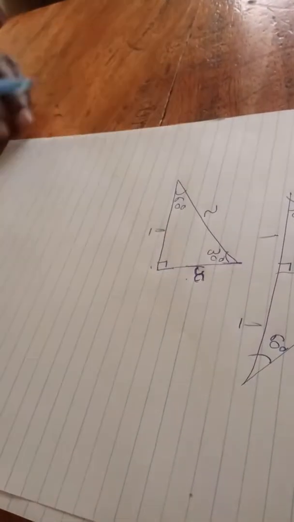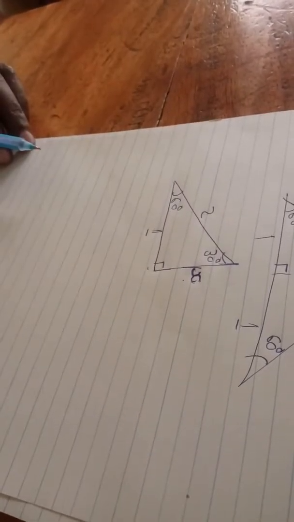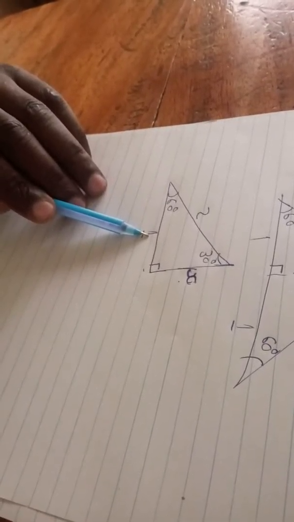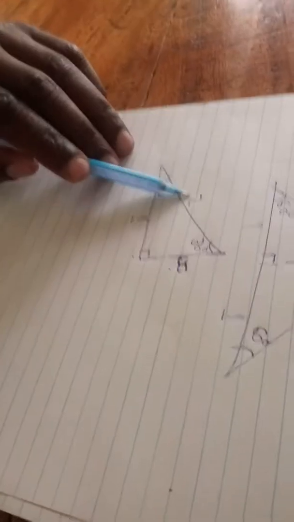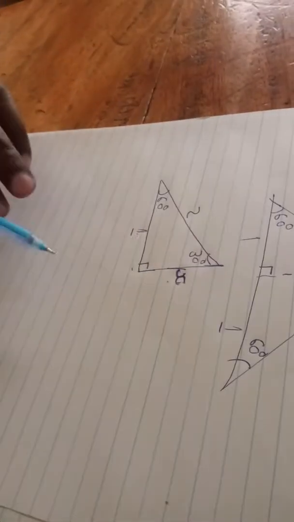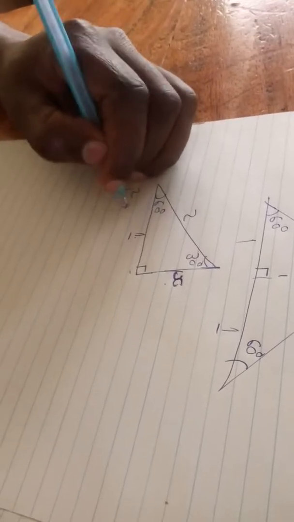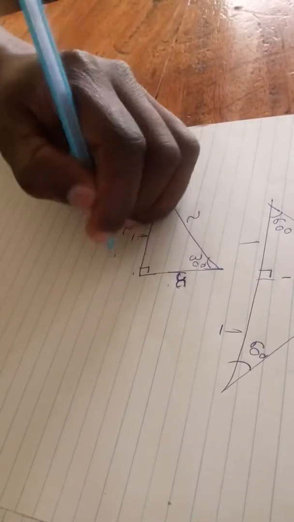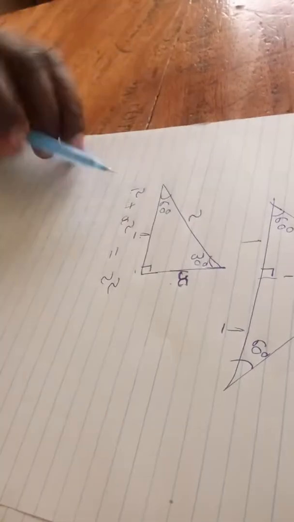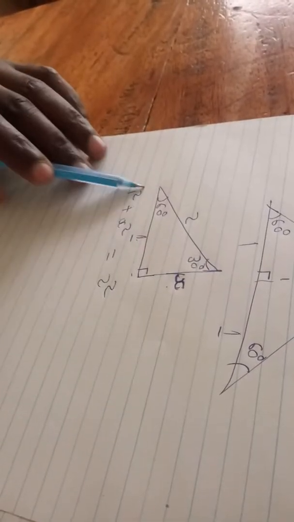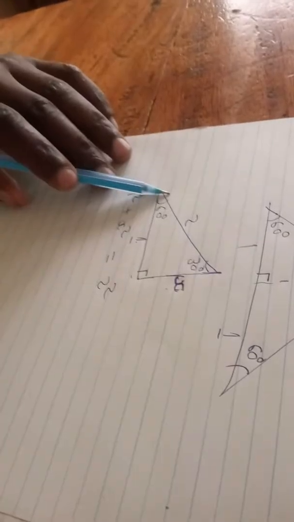Since the Pythagoras theorem states that the sum of the squares of the two adjacent sides equals the square of the hypotenuse, we will have 1 squared plus x squared equals 2 squared.